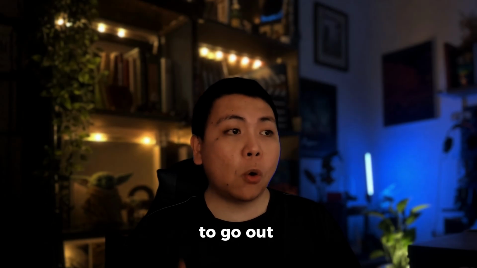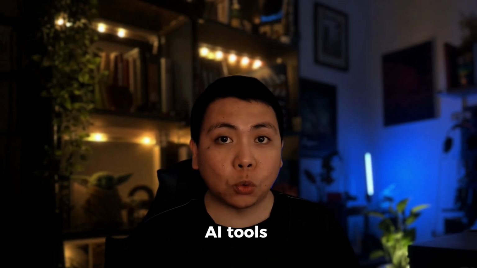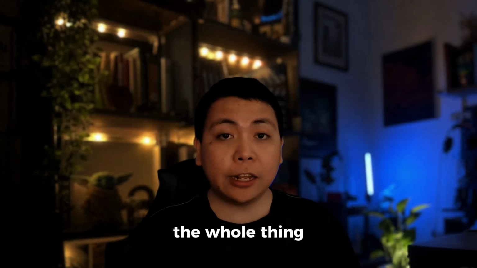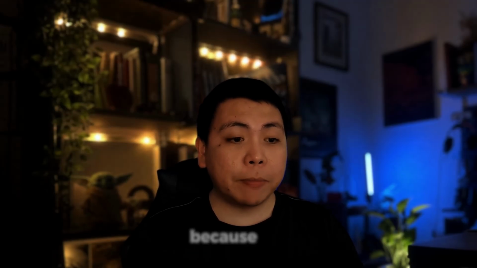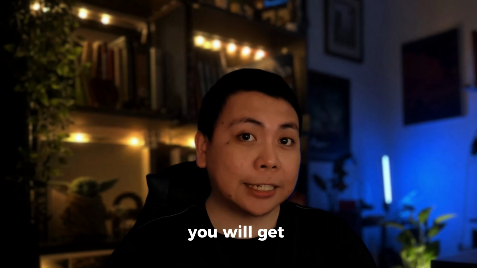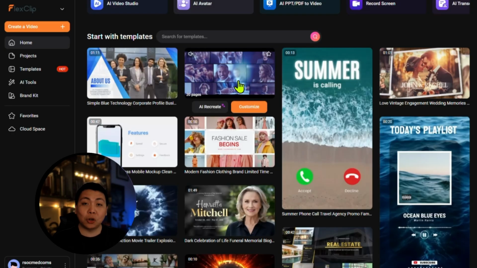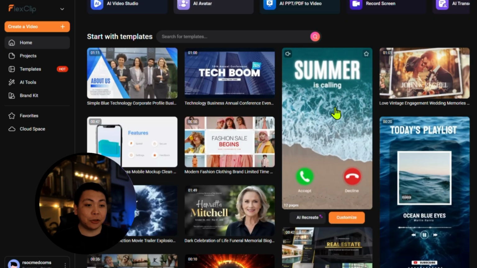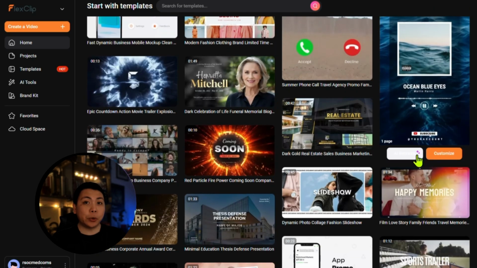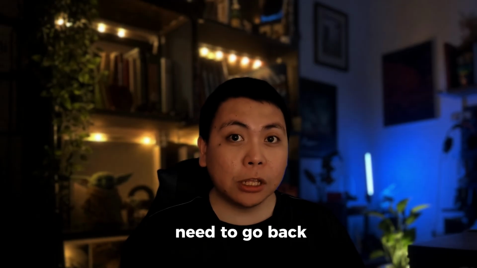So you don't need to go out and look for any different AI tools or any platforms just to edit the whole thing. So FlexClip is an editing platform where you can mix up AI tools, add subtitles, framings, clippings, and also there are different templates and designs inside it. And on top of all of that, you will get 6,000 plus templates, millions of stock assets, and a brand kit that stores your logo, colors, and fonts, so every video you make stays on brand without redoing the setup every time. So you don't need to go back to the start.